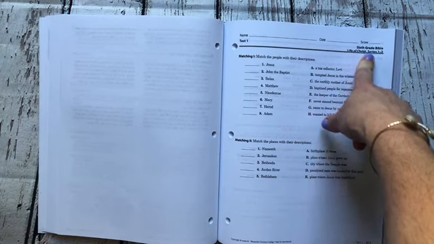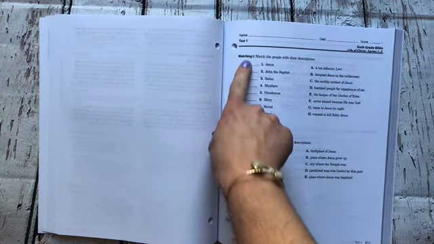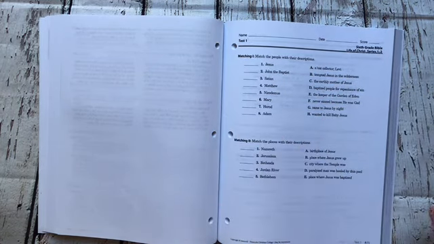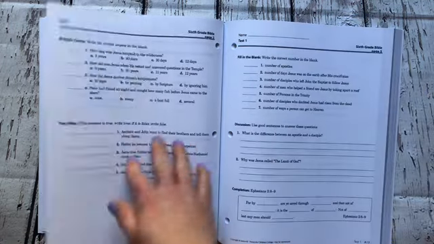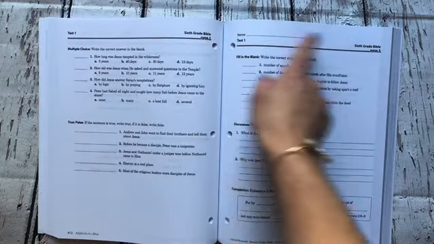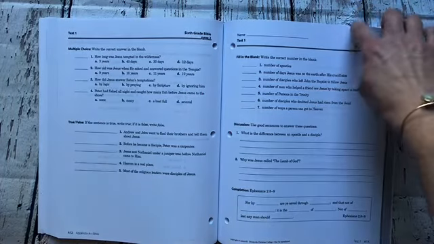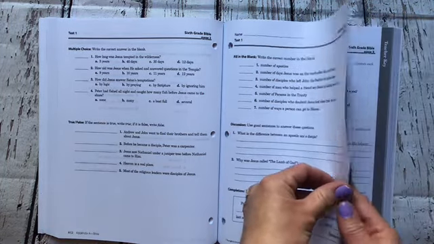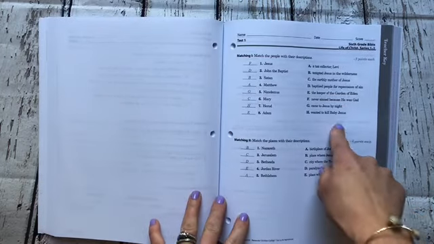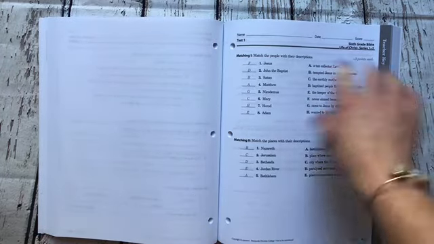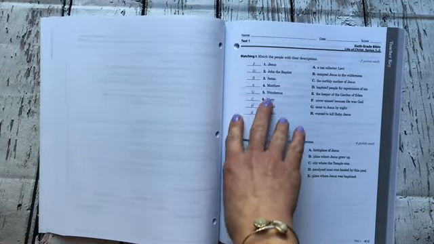So Life of Christ series 1 and 2. So this is obviously a test. At the bottom it says test 1. It continues, page 2, page 3. And then here is the teacher key. So this is where you find your answers.